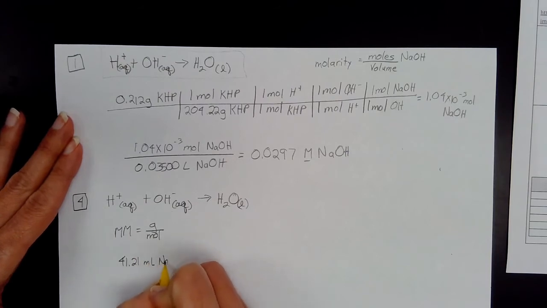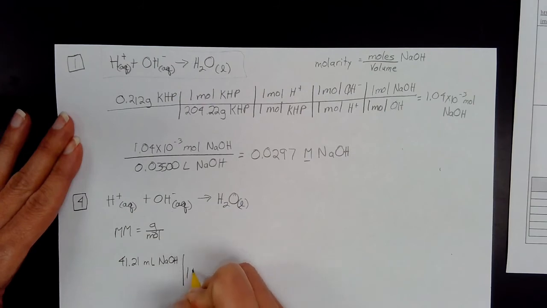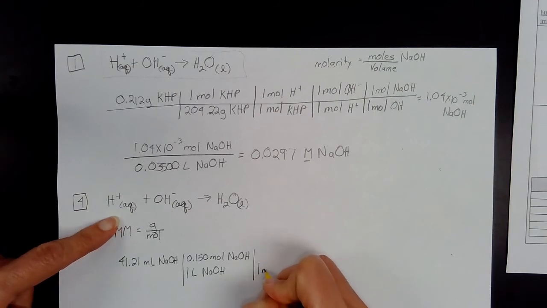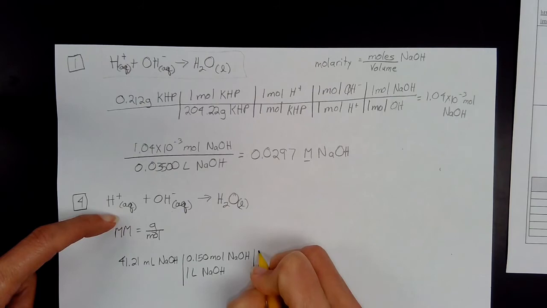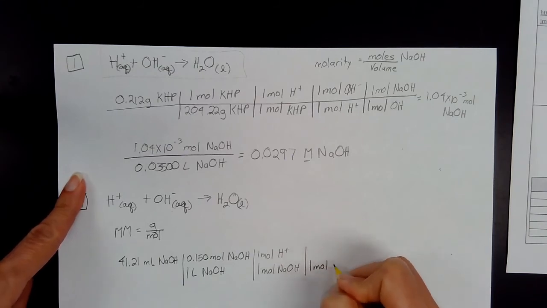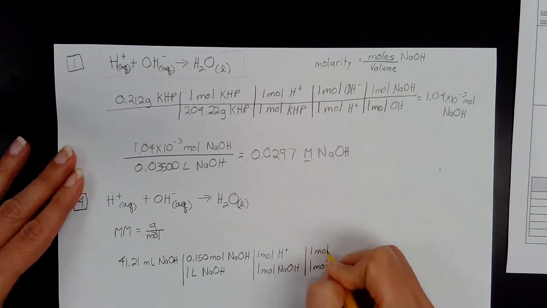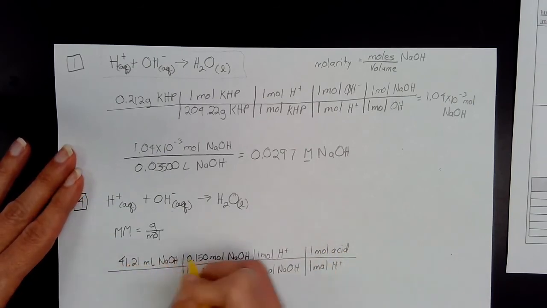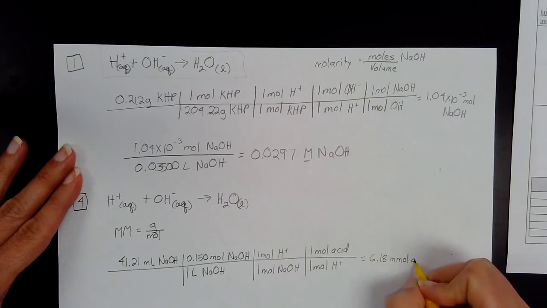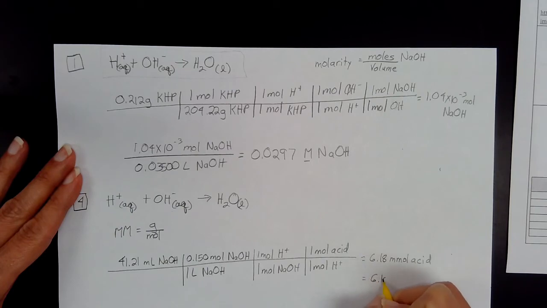milliliters of sodium hydroxide. And I know that for every 1 liter of sodium hydroxide, I have 0.150 moles of sodium hydroxide, because it told me that it was 0.150 molar. And from my balanced chemical equation, I know that for every 1 mole of sodium hydroxide, I have 1 mole of hydrogen ions, and because it tells me that it's monoprotic, I know that for every 1 mole of hydrogen ions, I have 1 mole of my unknown acid. And so from this, I get that I have 6.18 millimoles of acid, which is 6.18 times 10 to the negative third moles of acid.